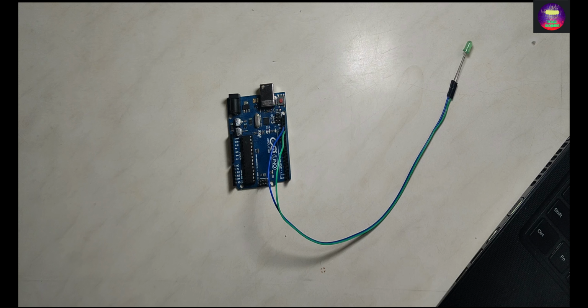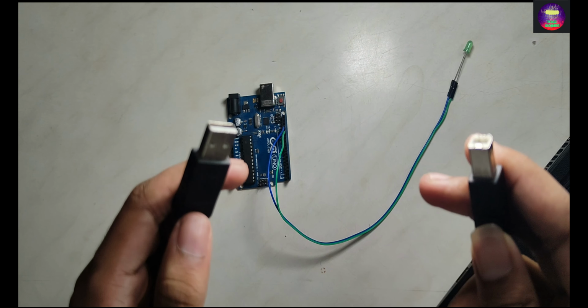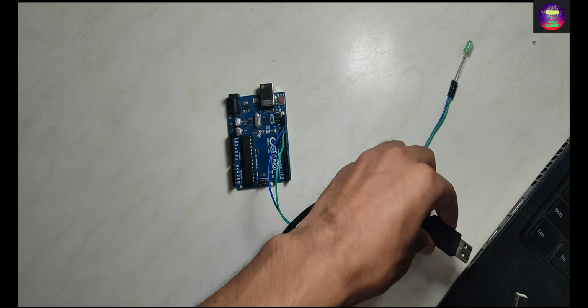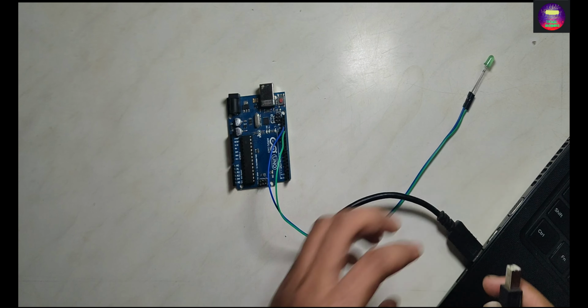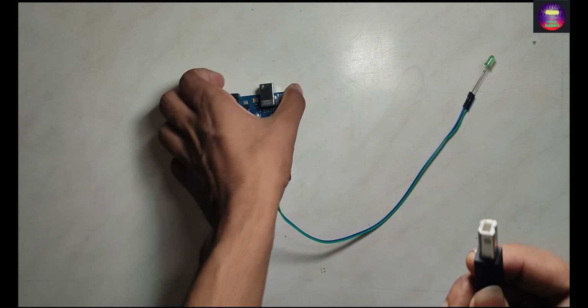As our connection has been completed, now we need to upload the code to our Arduino. So to upload the code, as mentioned in the previous video, we need a USB A to B cable. The USB port will be connected to our laptop and the A to B cable will be connected to our Arduino.